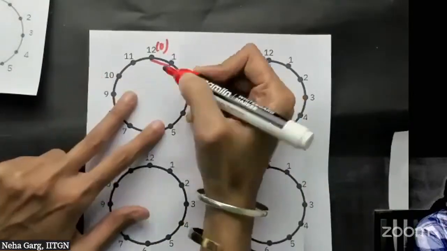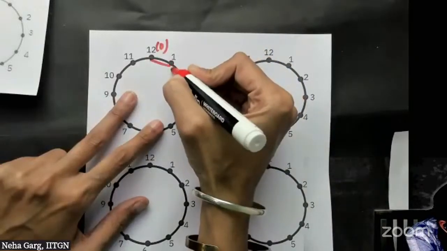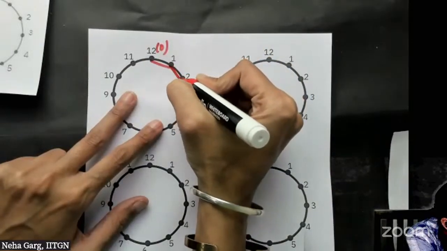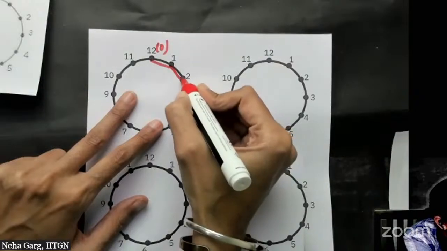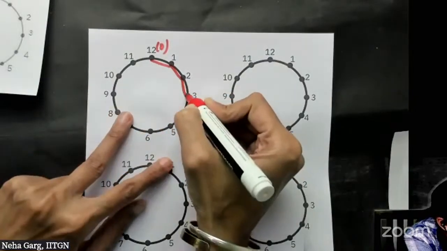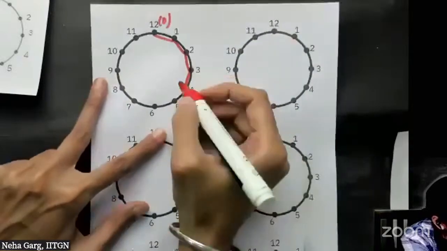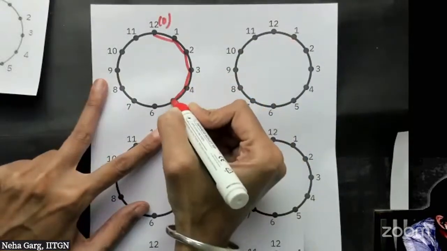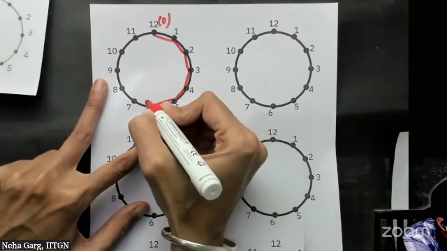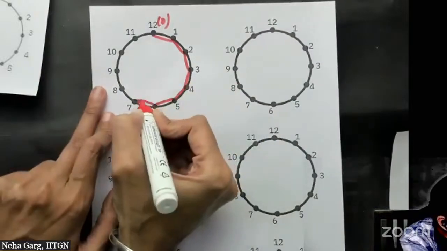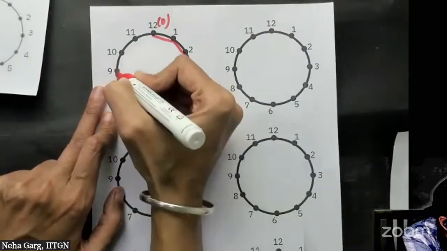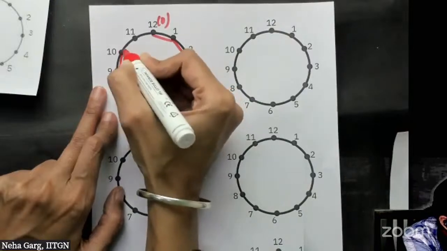Now the next step is add 1 to 1. So now 1 plus 1 is 2. Then if I add 1 to 2, I get 3. If I add 1 to 3, I get 4. If I add 1 to 4, I get 5, and so on. I will keep doing the same thing until I reach 12, the point where I started.